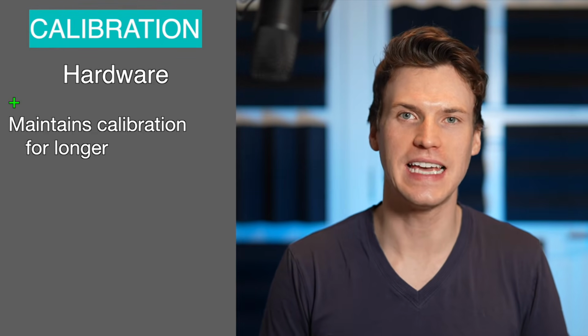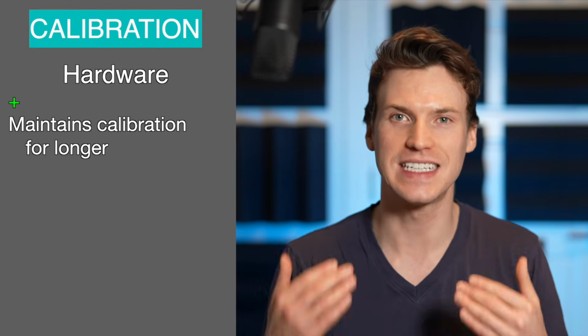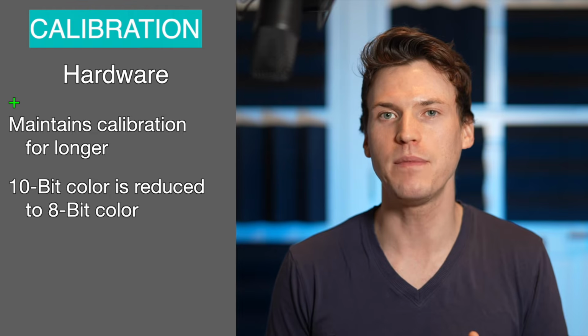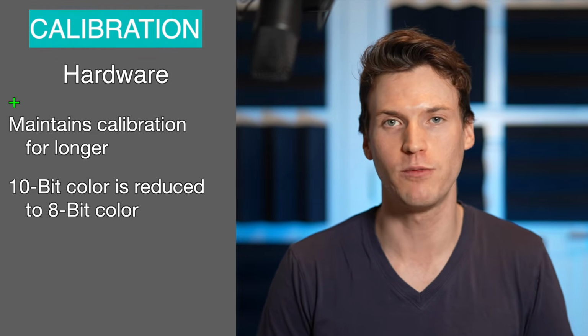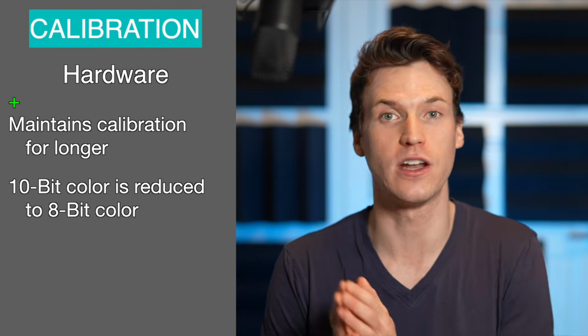1. Hardware color calibrations have to be done far less often. They're just able to maintain calibration for a lot longer than software calibration. 2. When the signal has to be altered to send a calibrated signal to the monitor, it is using more data and you're actually losing some bit depth. That means your 10-bit image may actually be reproduced as 8-bit. An unaltered signal is superior over an altered one.